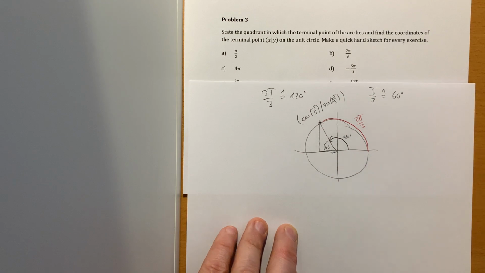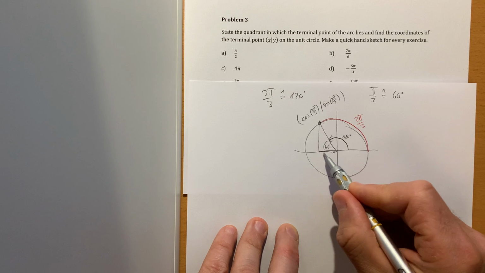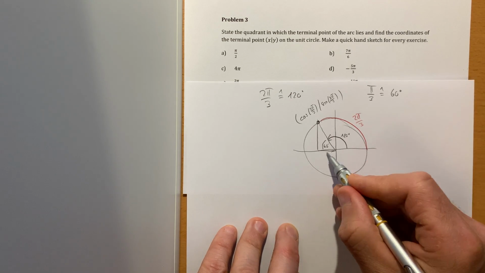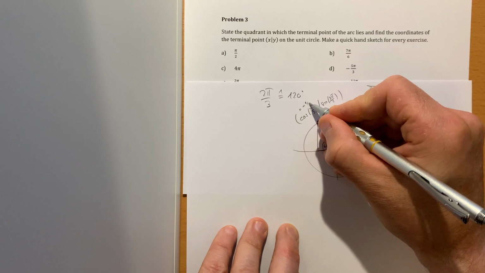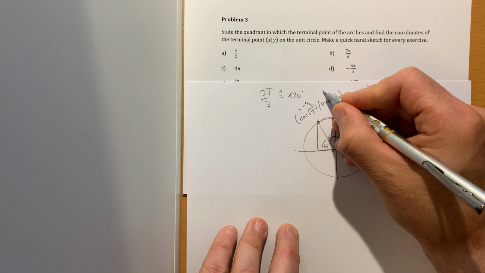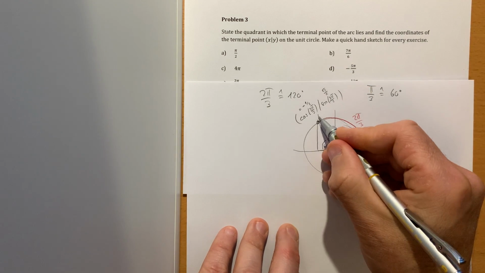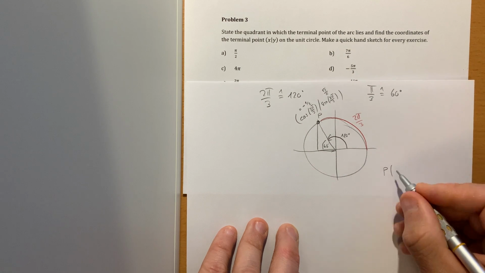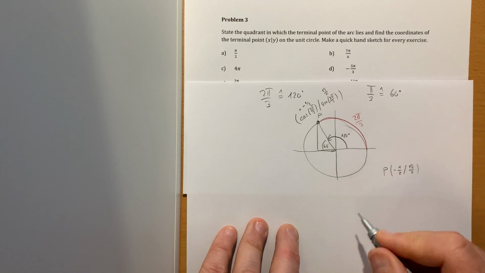We already know this by heart because this will be negative, this will be positive, this will be minus 1/2. So this is minus 1/2, and this one is square root of 3/2. So the coordinates of the point P are minus 1/2 and the square root of 3/2.